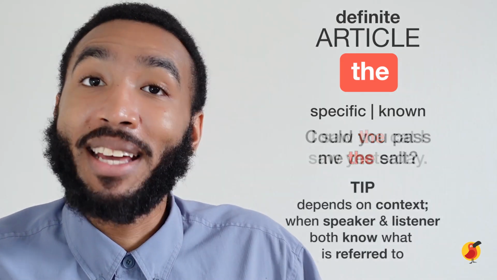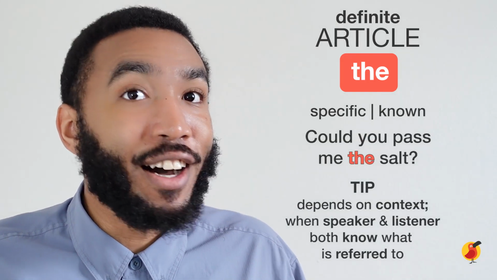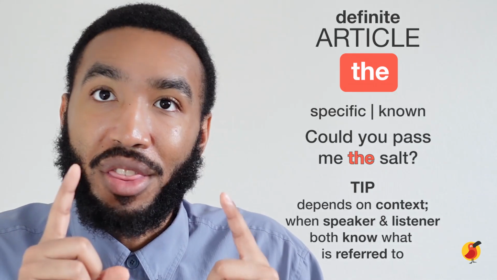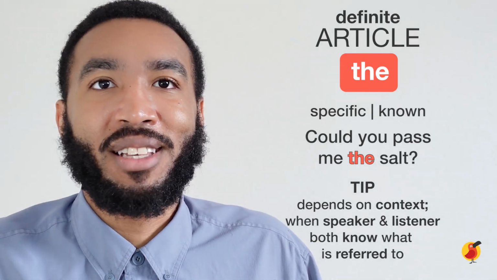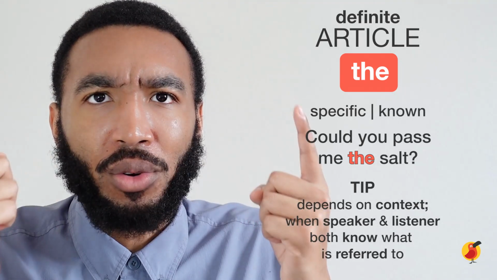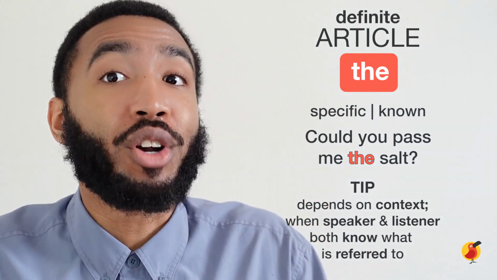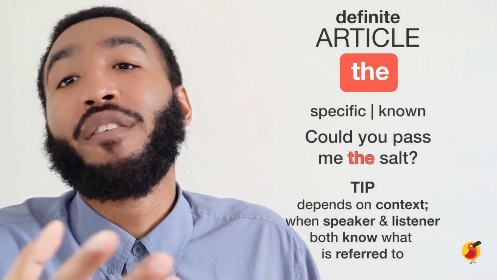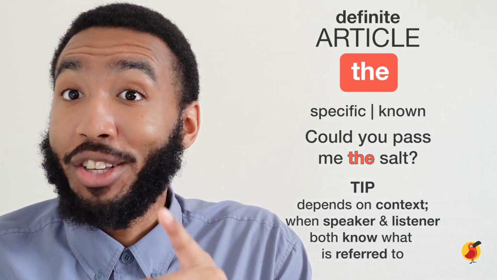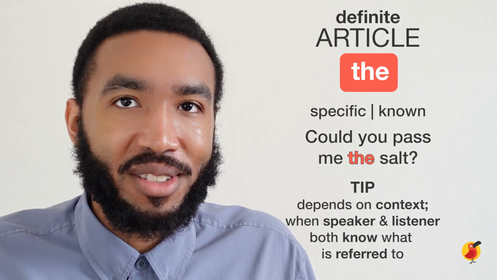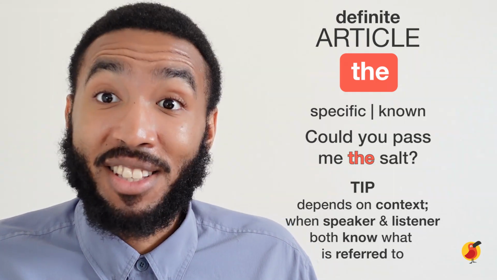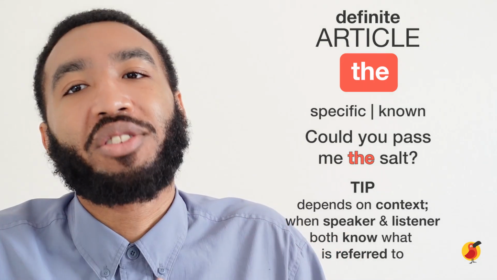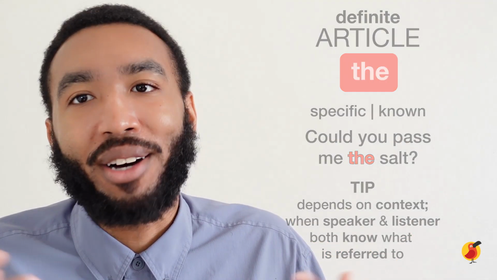So, depending on the context of the sentence, the can be used when the speaker and the listener both know what they are referring to. For example, can you pass the salt? The speaker assumes that the listener knows which salt they are talking about.